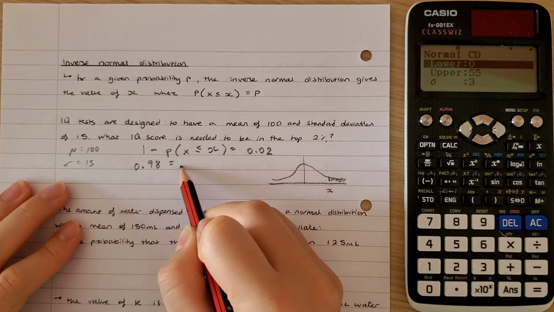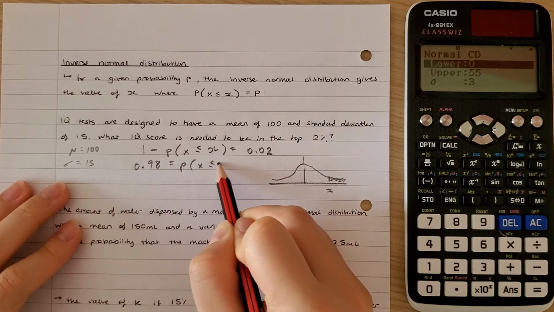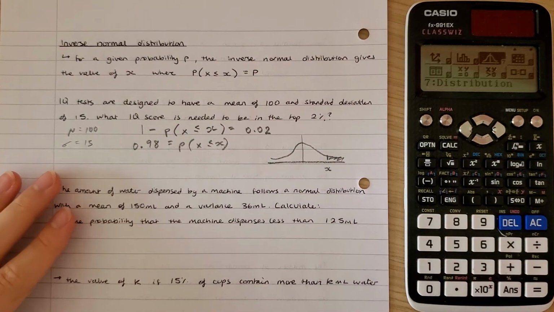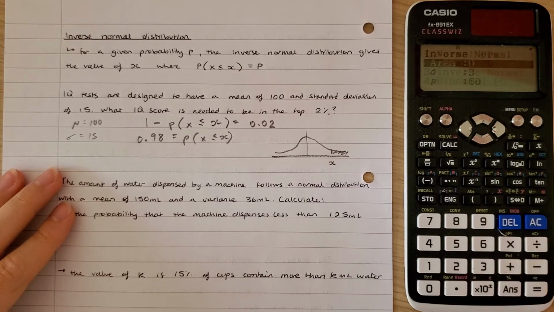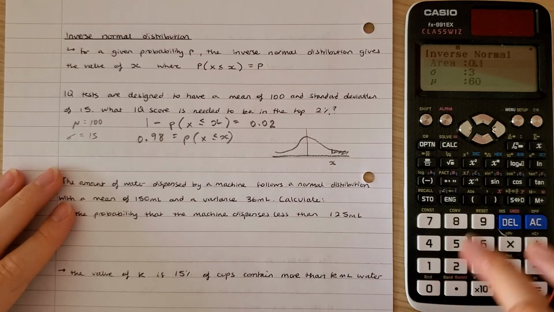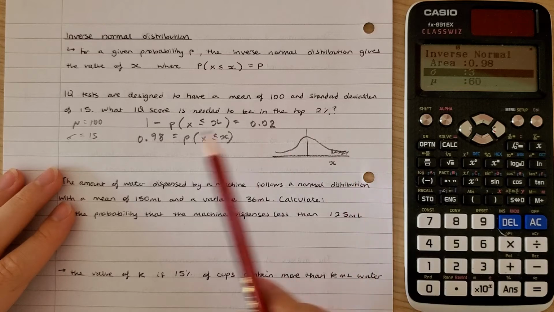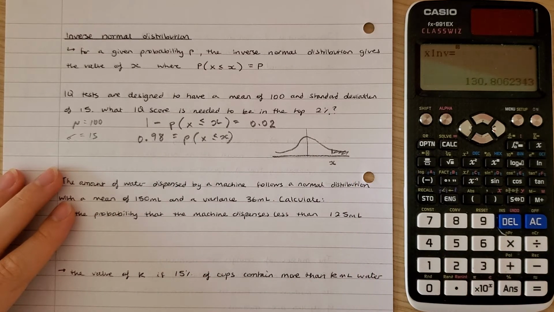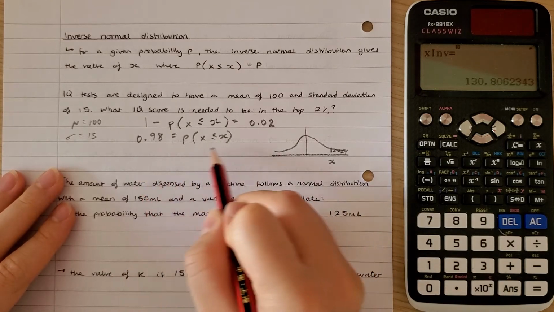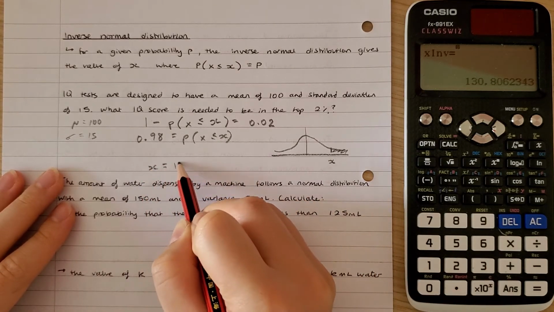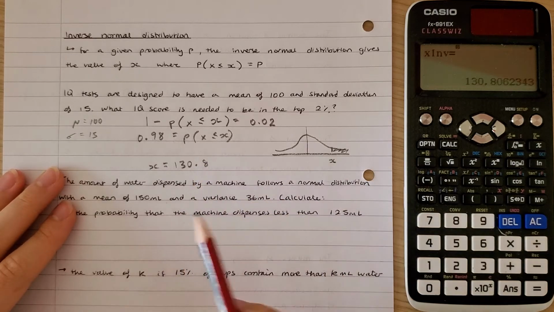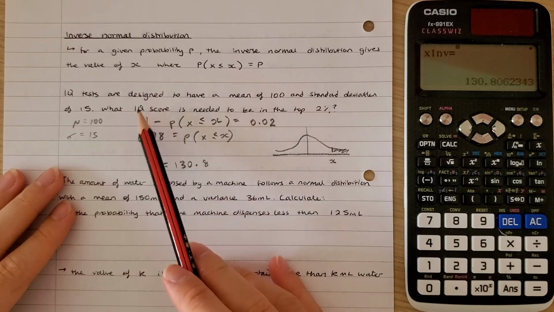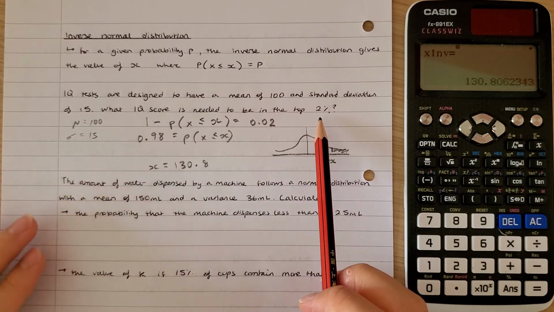So if we rearrange, we have 0.98 equals probability that x is less than this value. So if we go on distribution, inverse normal, so the area is 0.98 and we have a standard deviation of 15 and a mean of 100. Then our value of x is 130.8. So you need to get a score of 130.8 or higher to be in the top 2%.